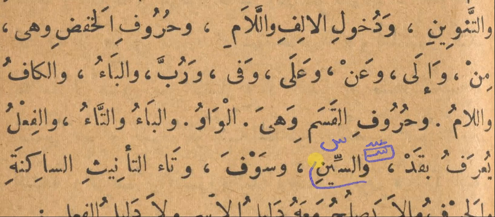So this seen here, or let me take the wa out, this word is السين. Al, we covered that, the definite article. Seen, that's the name of this letter S. This wa here is like "and" in English. So this seen here attaches only to the present tense verb. And سوف, this here, comes before a present tense verb.